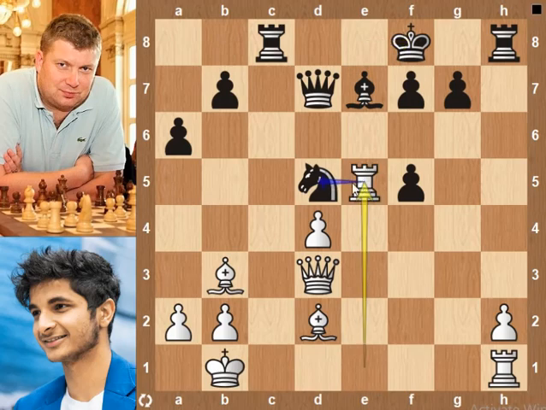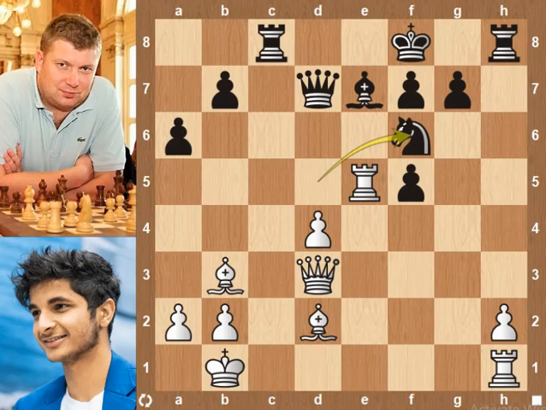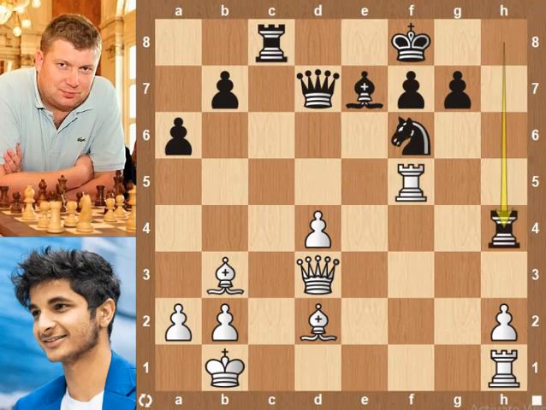Rook e5 forks knight and pawn. Knight f6, rook takes f5 pawn. Rook h4 going after the d4 pawn. Bishop c3 protects the d4 pawn.